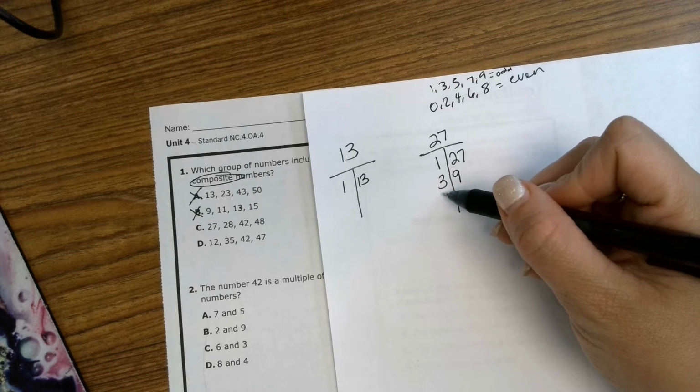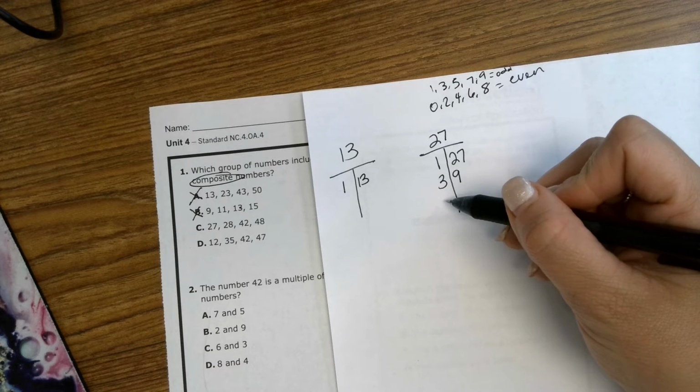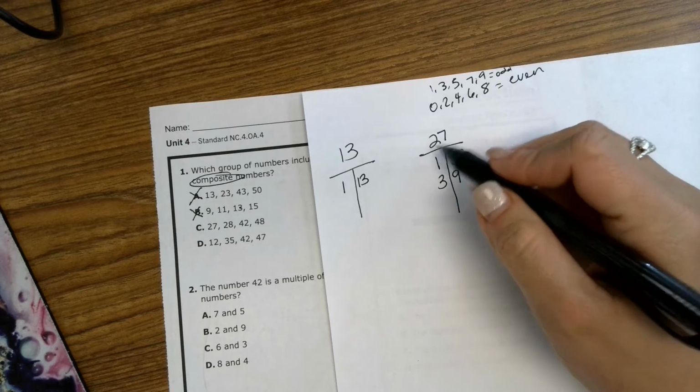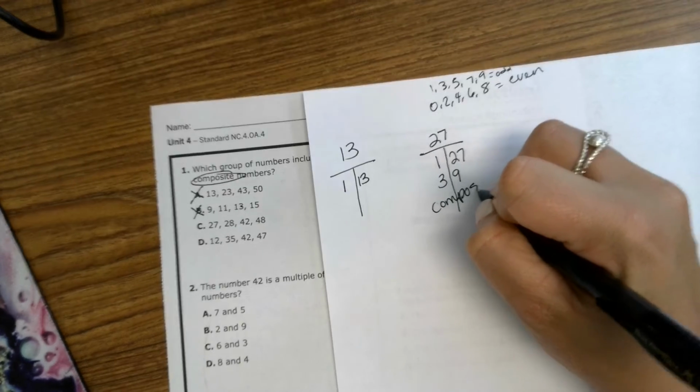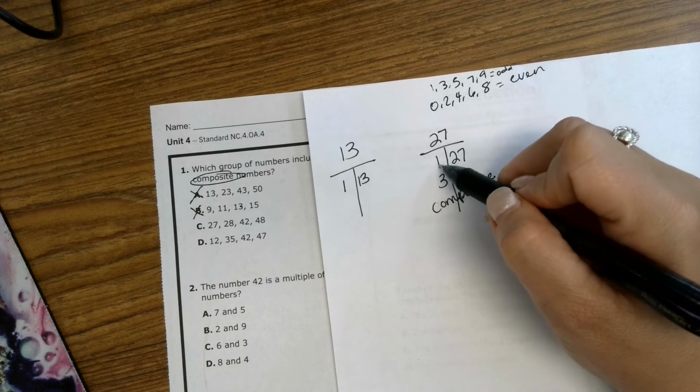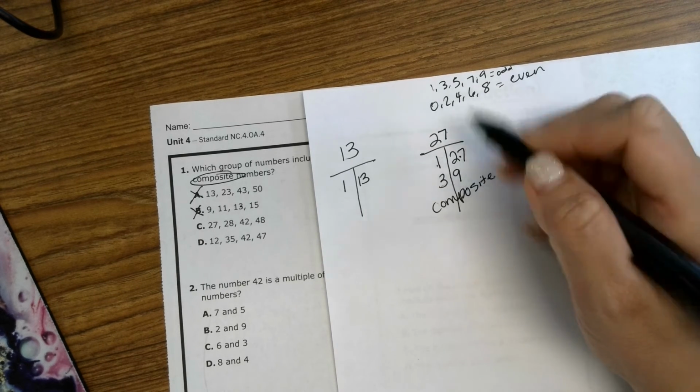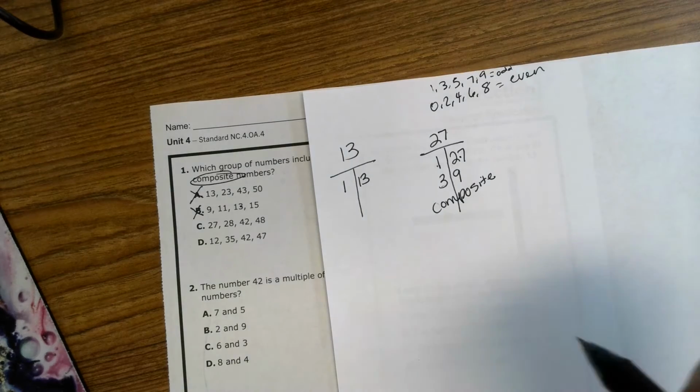Once you start repeating, if you were going to put a 9 here, then you were finished. So 27 is in fact composite, because it has more than the 1 times 27. It's got 3 times 9. So that is a composite number.